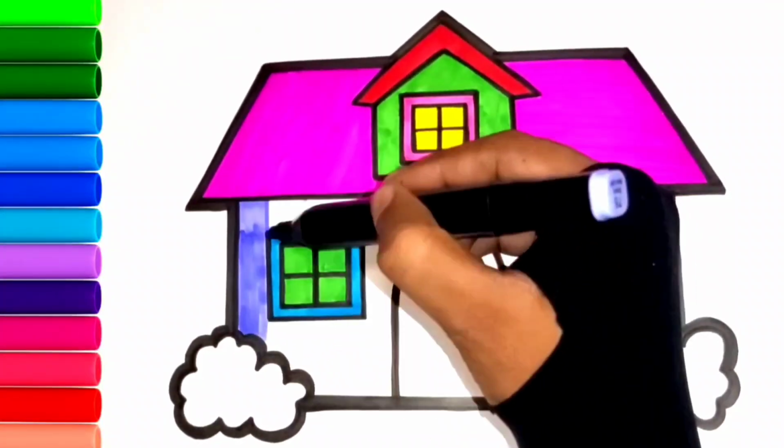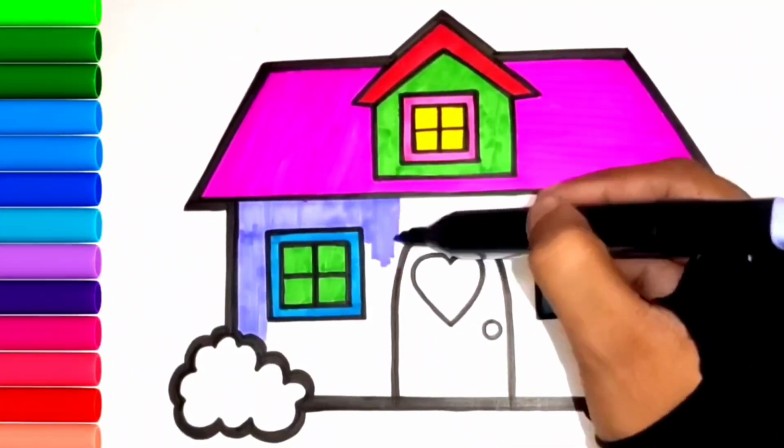Ultramarine color. Friends, I am giving this color a good finish to the entire wall of the house.